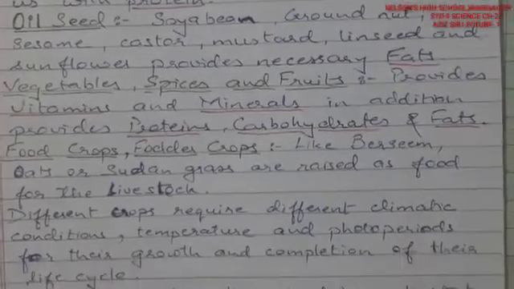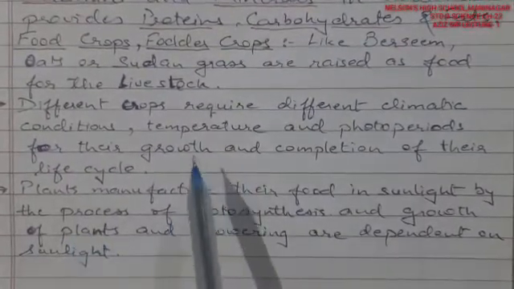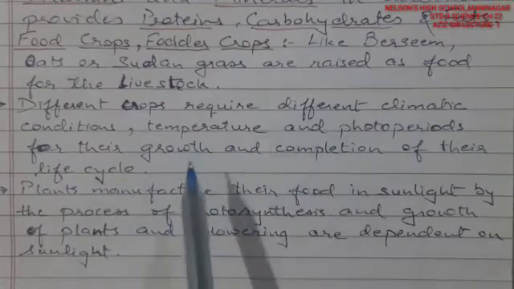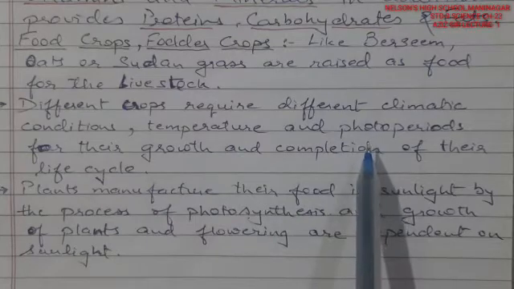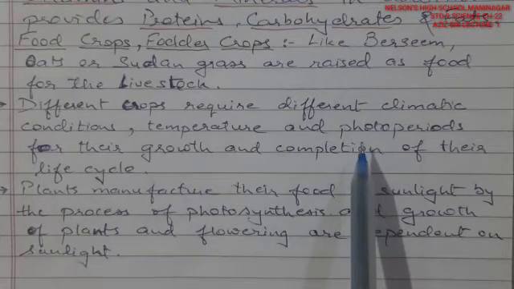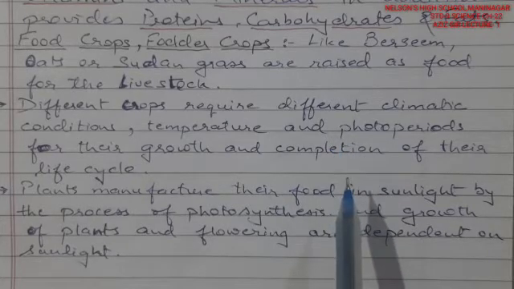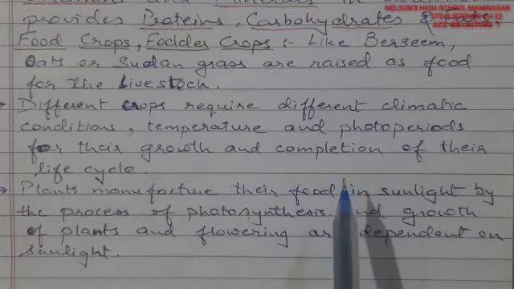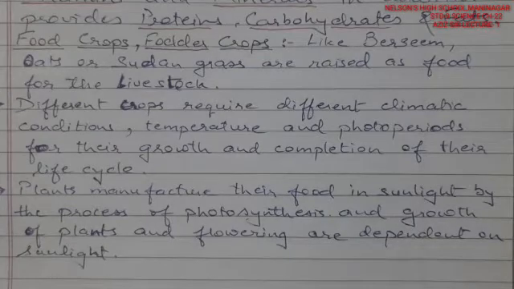Now, different crops require different climatic conditions to grow, including temperature. Photoperiod is the duration of sunlight. Certain countries have fewer hours of sunlight in winter and more in summer, and the temperature and sunlight intensities also change.